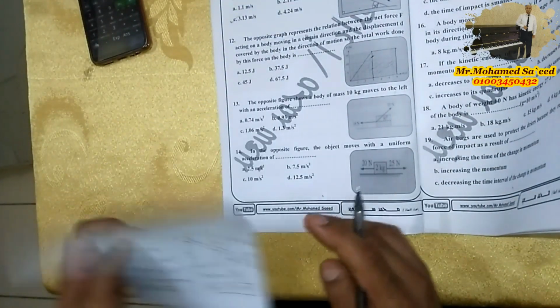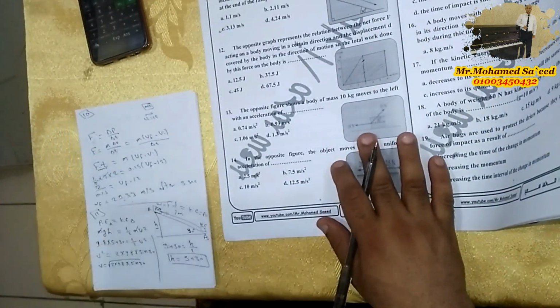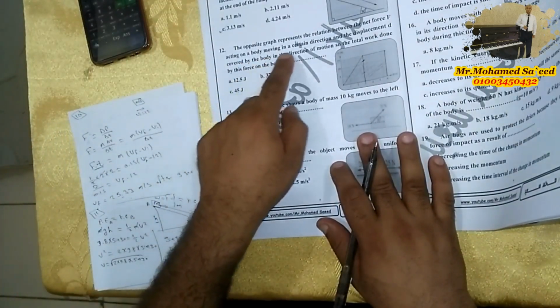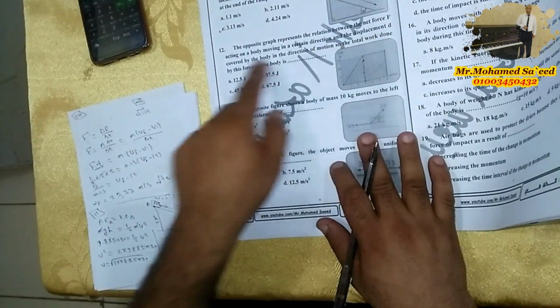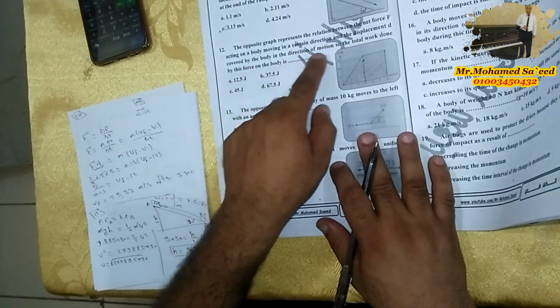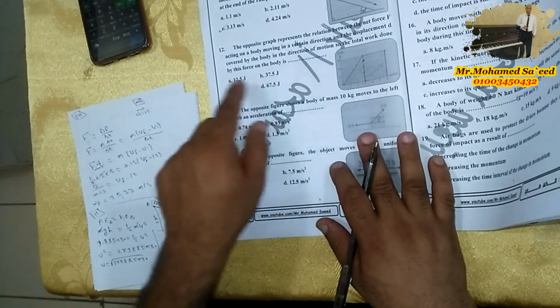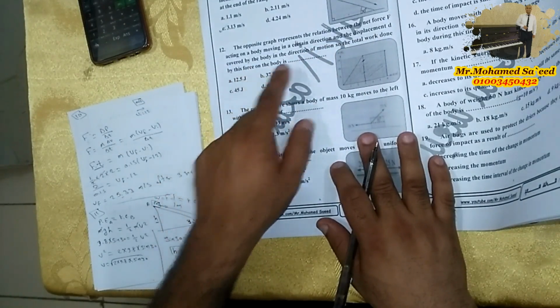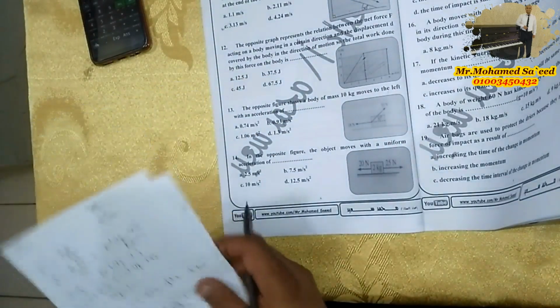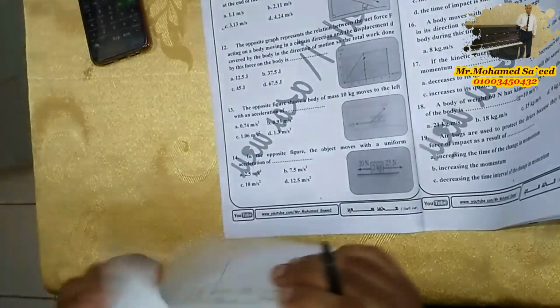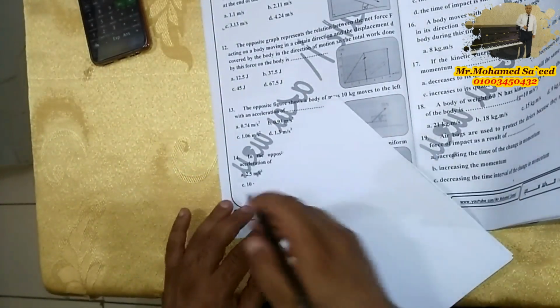The opposite graph represents the relation between the net force acting on a body moving in a certain direction and the displacement d covered by the body in the direction of motion. So the total work done by this force on the body is, to calculate the total work done, work equals what? We have learned it before.